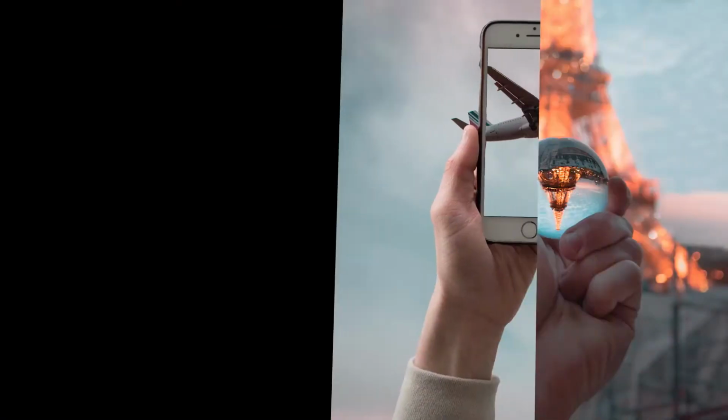Hello everyone, what's up? Kevin Marcia here, and in this episode of Photo Edit Breakdown, we'll learn how to go from this to this. And I'll show you how to do that using mainly the HSL panel in Lightroom. Let's go!